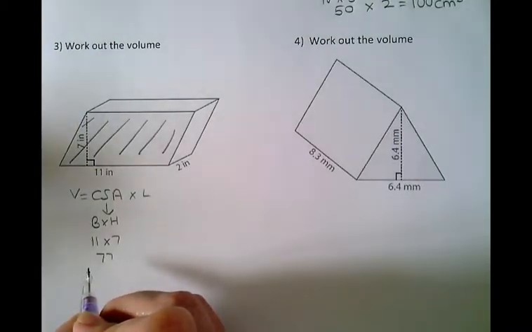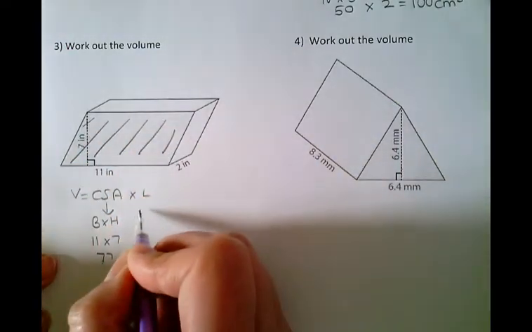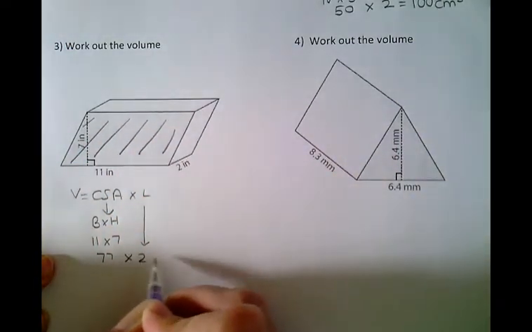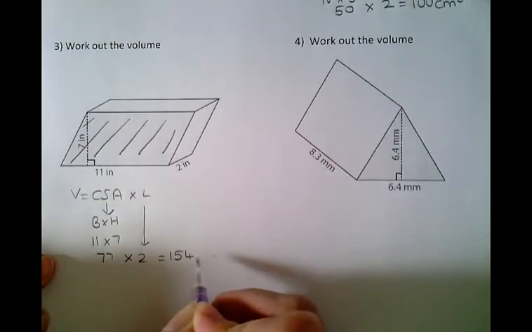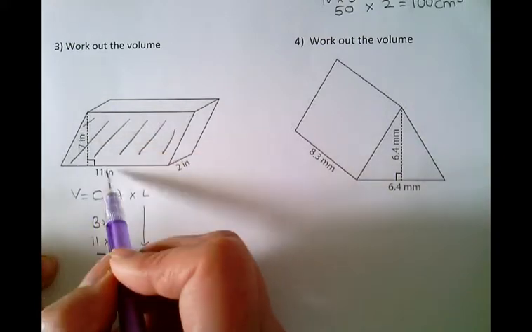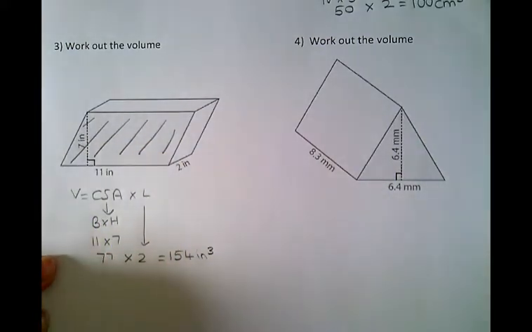So that's the area of the parallelogram at the front, that's the flat area. And then times it by the distance going back, which is 2 again for this question, and that will turn it into a volume. This time the units of your answer, that's inches, inches, inches. So your answer would be inches cubed or cubic inches.